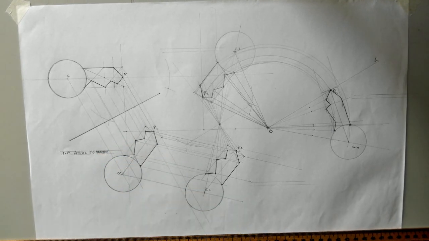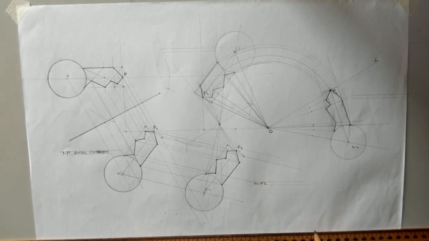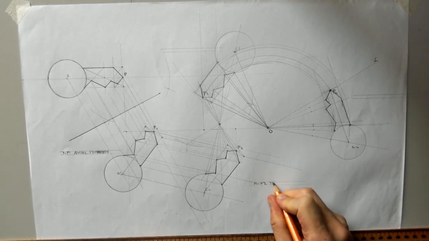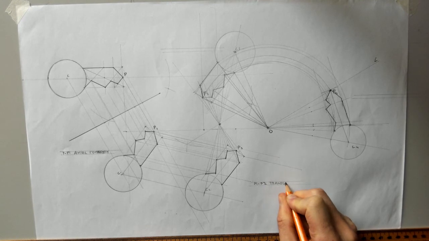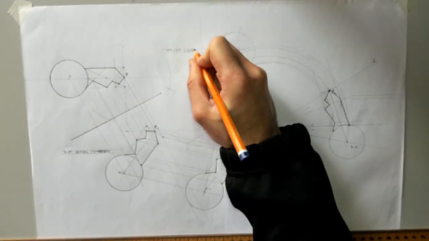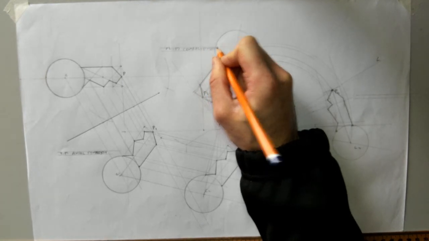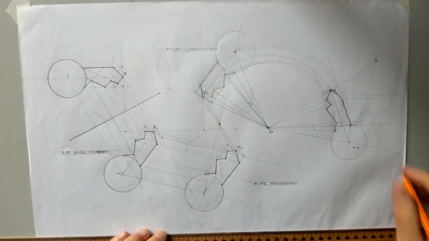Then P1 to P2 is going to be translation. P2 to P3, central symmetry. And then P3 to P4 was rotation.